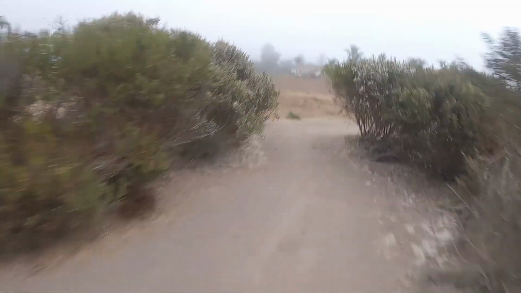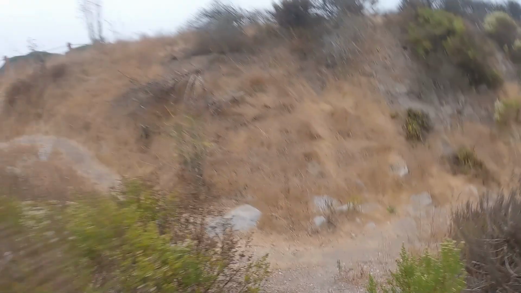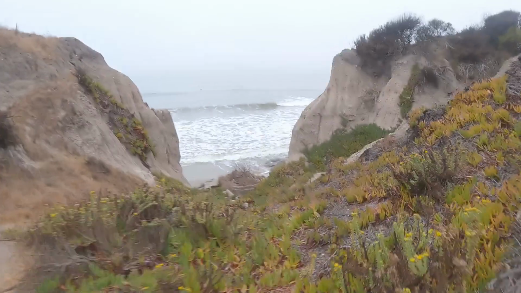Okay, so this time we're going to use our 180-degree cinematic shutter rule and do our run. Okay, so now I have increased the shutter speed to 1/192, which should be a little bit better for our stabilization.